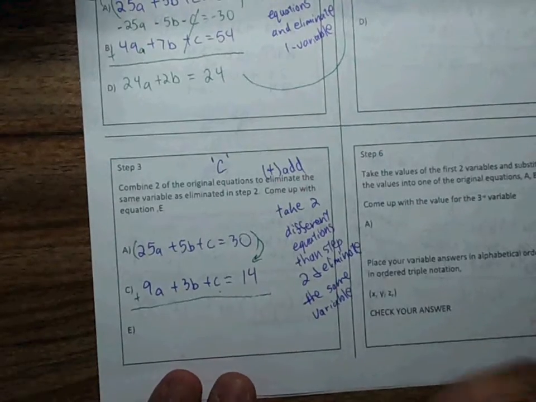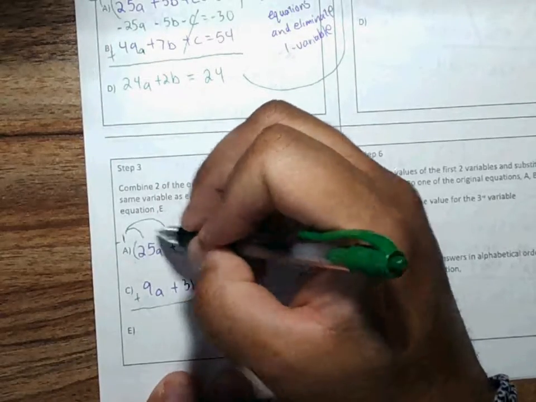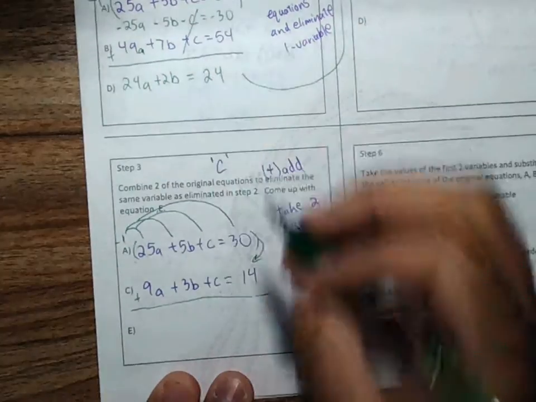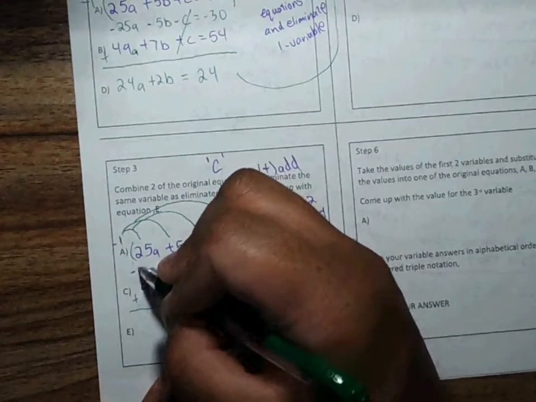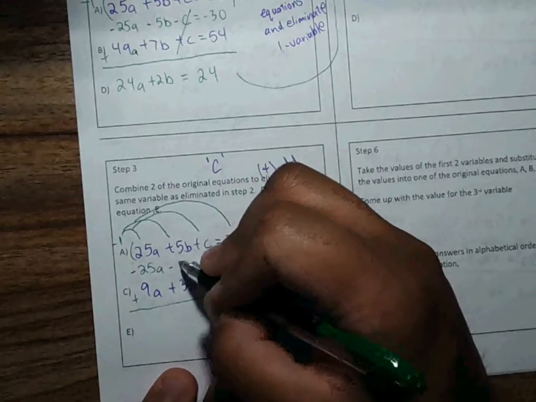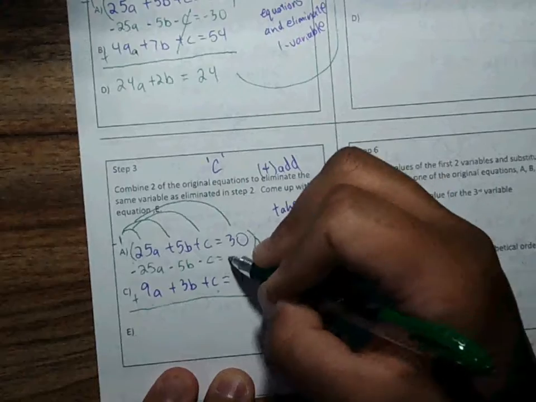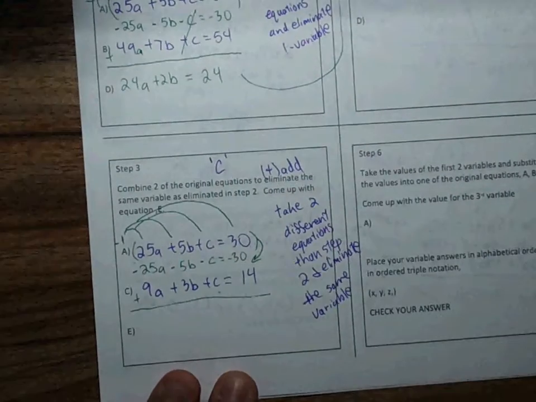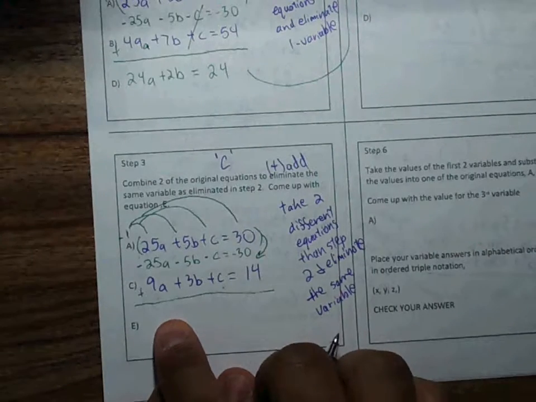Now, if I distribute my negative 1 to every single one of my terms, or multiply every one of my terms by a negative 1, I create an entirely new equation. I've got negative 25a minus 5b minus c is equal to a negative 30. And then elimination tells us that we have to add our equations together.